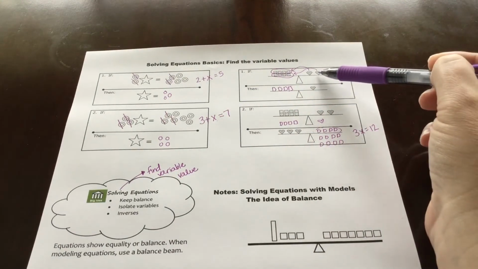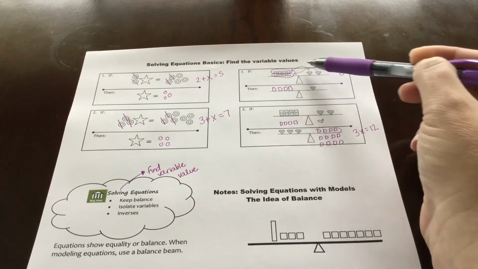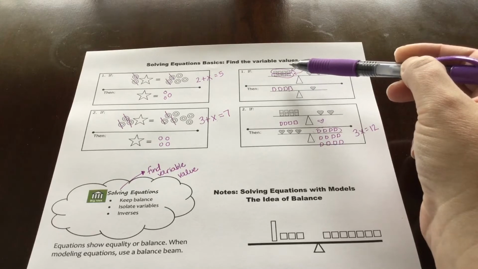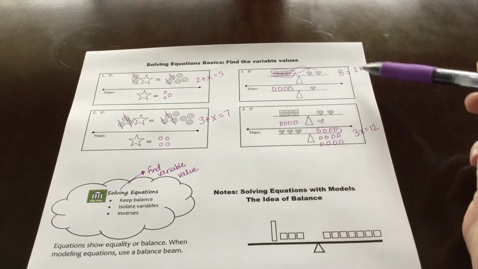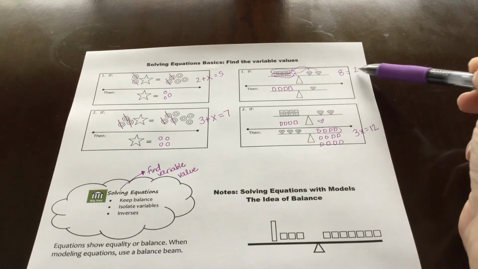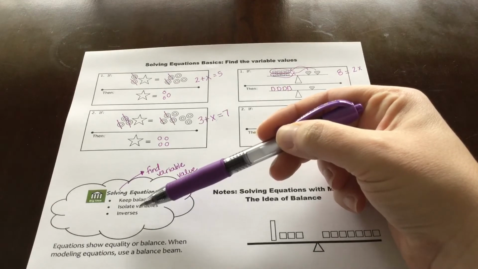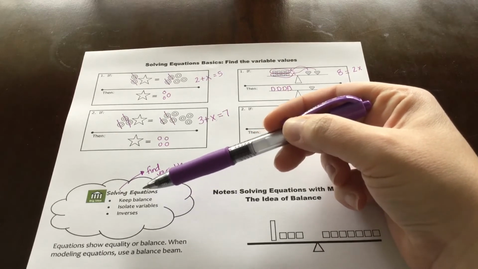Over here, I was talking about taking the 8 and splitting it between the two. Splitting is division, and division is the inverse of multiplication, and that is multiplication. When a variable and a coefficient touch, it means that they multiply together. So inverses have already been at play in some of these examples.